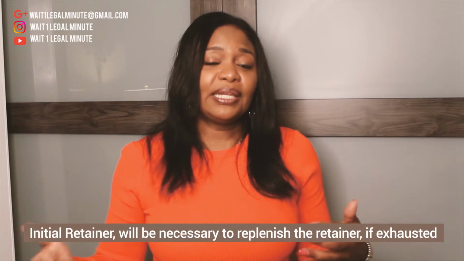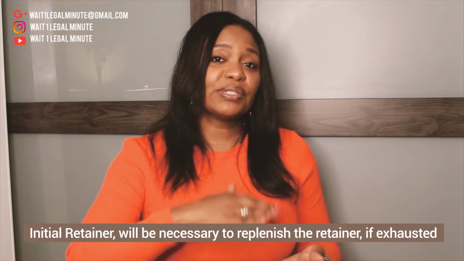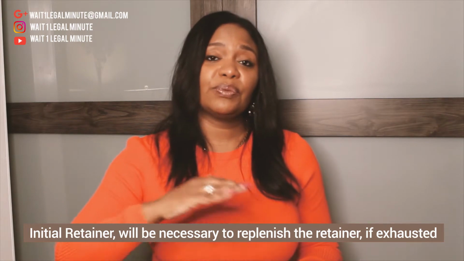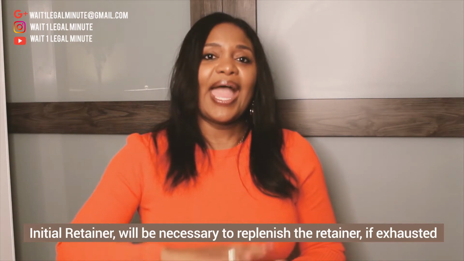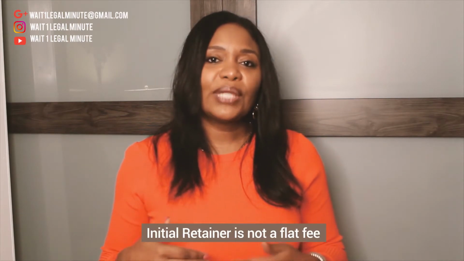Overall, though, many firms will start out with an initial retainer. Many firms that bill hourly will start out with an initial retainer. And that initial retainer will go up and will be required to be replenished if you've exhausted the retainer. And so just because you have an initial retainer doesn't mean that you will not pay more.